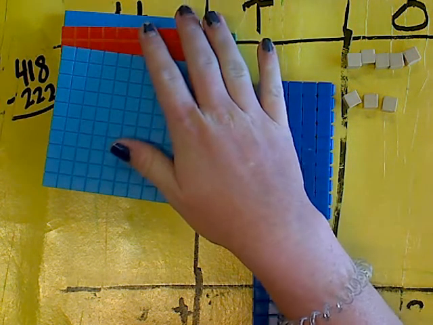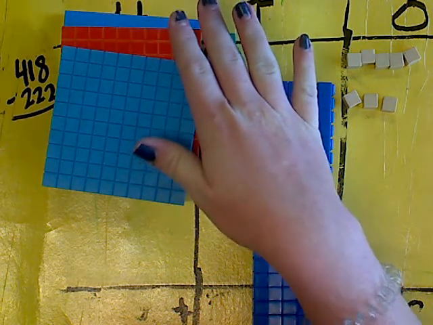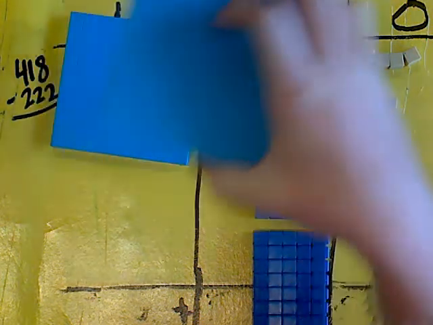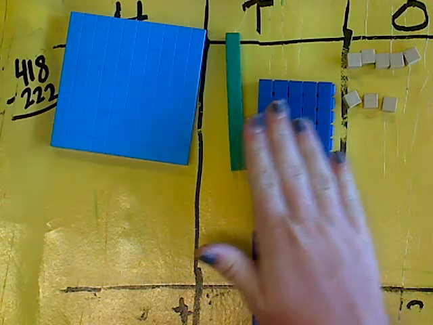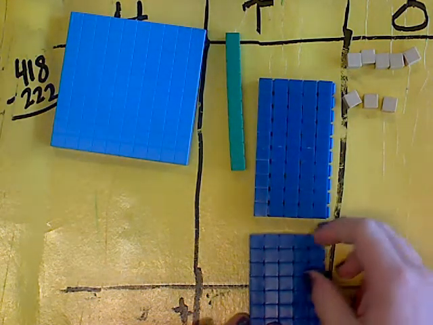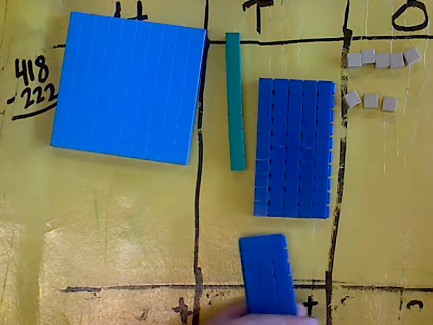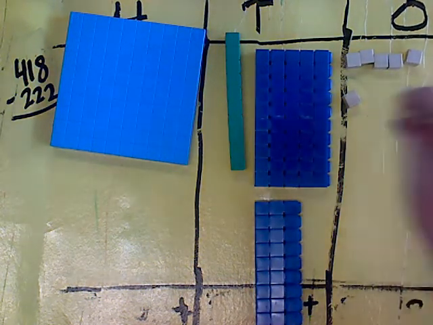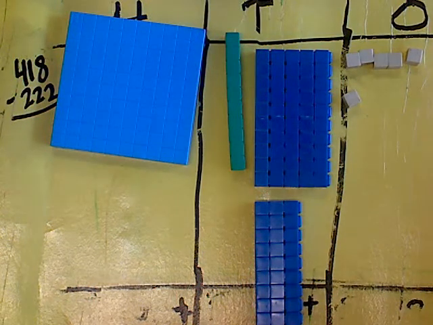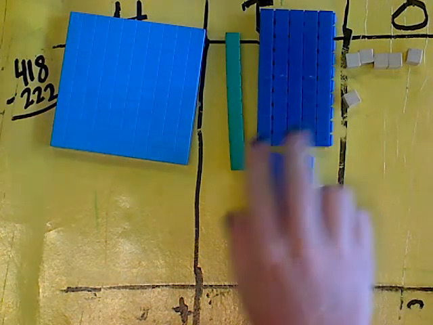So if I had 400, I need to take 2 away. Now I have 11 tens. I need to take 2 away. And then I have 8 ones. I also need to take 2 away. So now I can go ahead and write my values for my number.